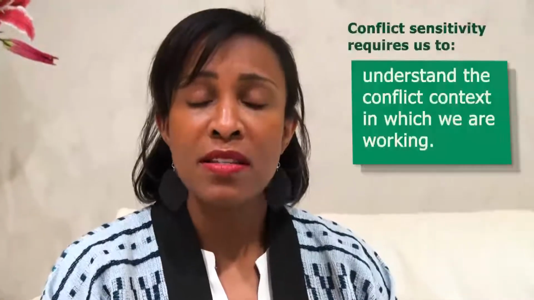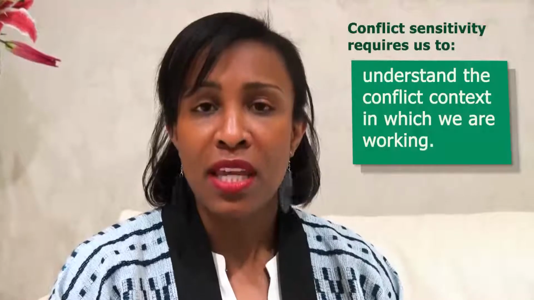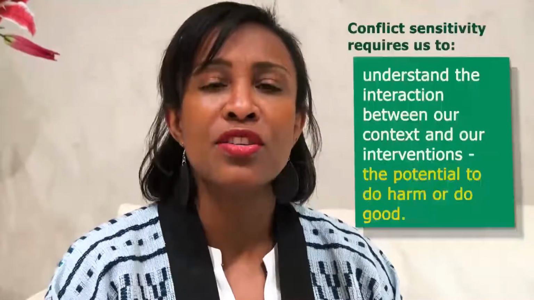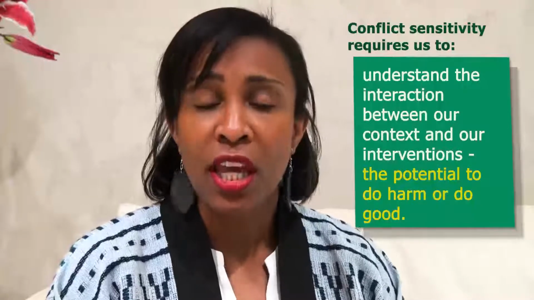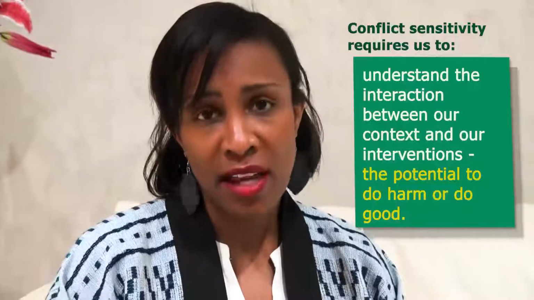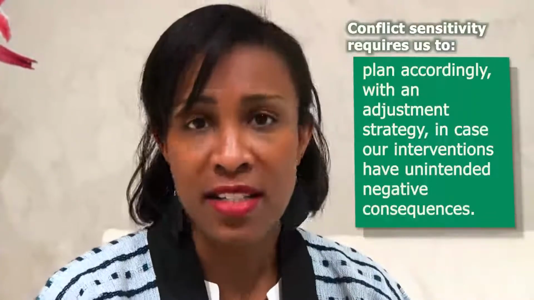As we discussed in our first podcast, conflict sensitivity is defined in three ways. Number one, it requires us to understand the conflict context in which we're working. Number two, it asks us to use that analysis to think about our interventions and the ways in which they may do harm or do good. The third step is using that analysis to plan accordingly, with adjustment strategies in case we inadvertently have unintended negative consequences of our interventions.